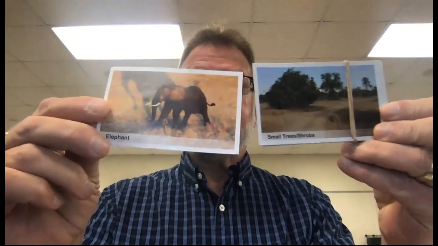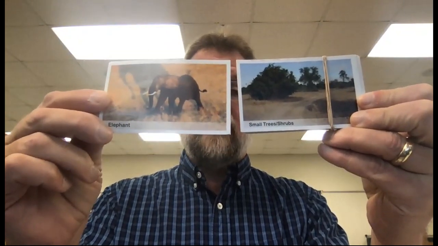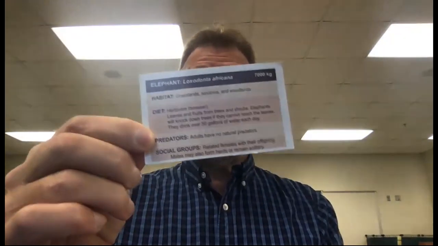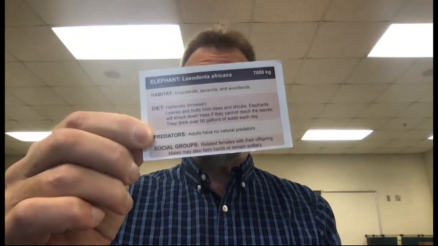For this activity, there's also in the Google Classroom a set of images. Now in class, we have them cut out into cards. Yours I've got on a PDF. I suppose you could print them out and cut them out if you wanted to, but I don't think you necessarily have to. There are plant and animal cards. For example, here's small trees and shrubs as an example of a producer or a plant. And here's an elephant. On the back of all the animal cards, there is information about each organism.